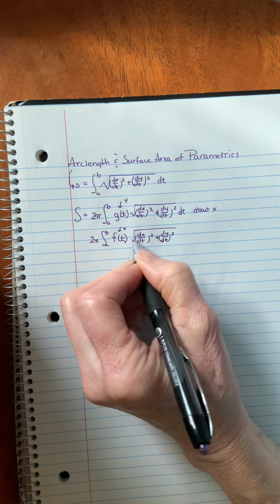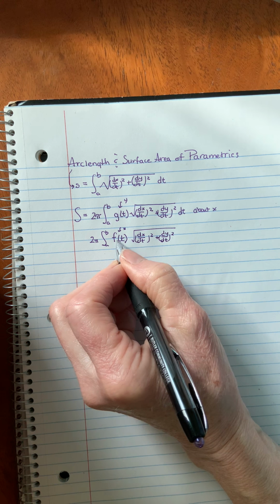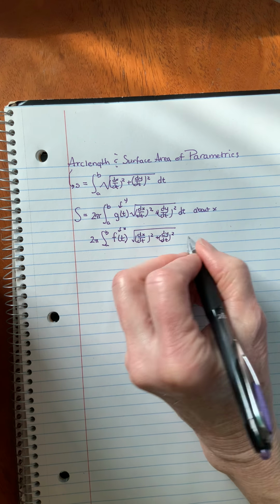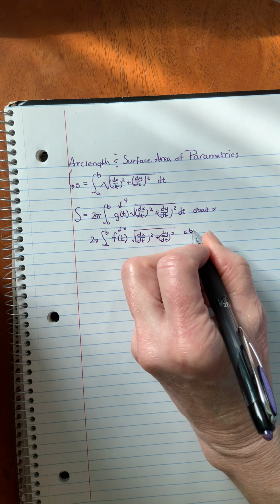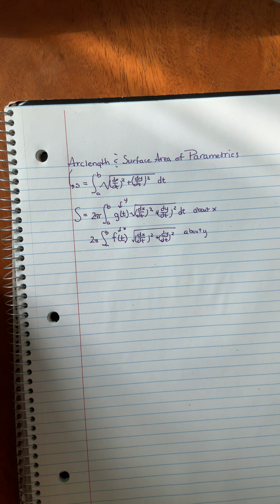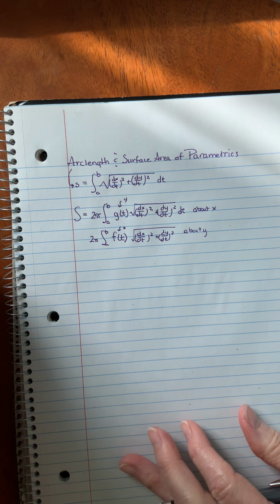So this is just the arc length, but then multiplied by either the x function or the y function. This one goes about y. And then times 2 pi to go around the axis. So let's try some examples with that.